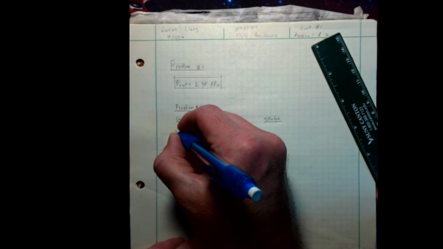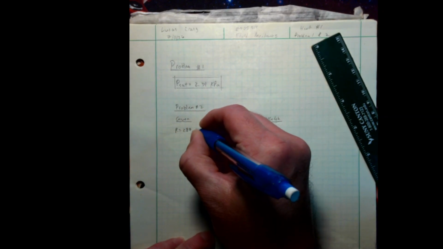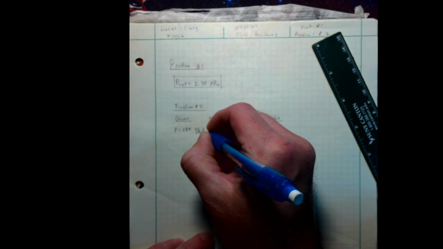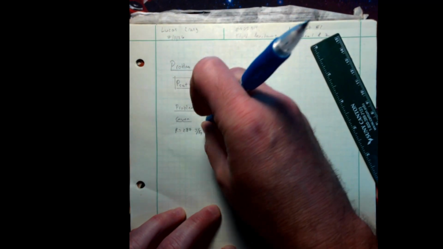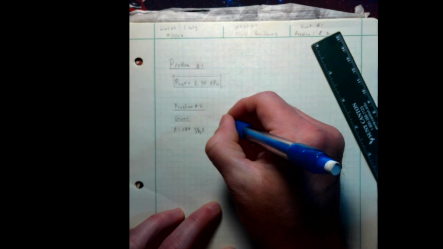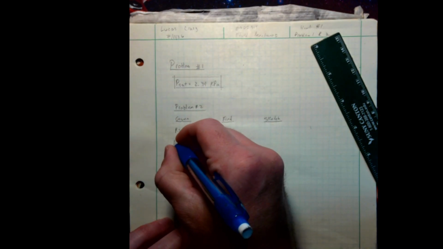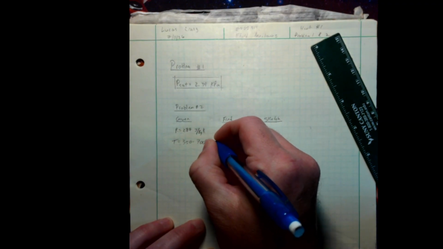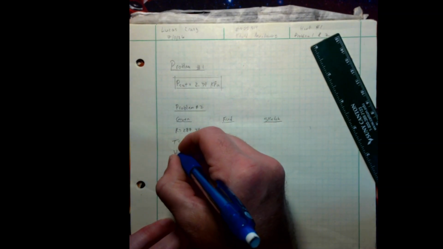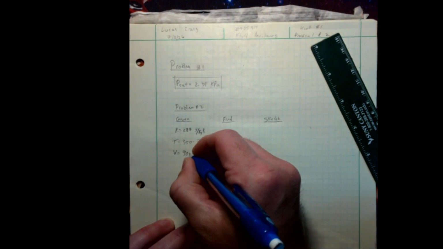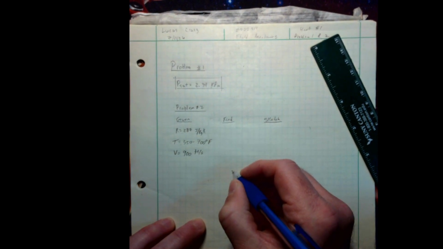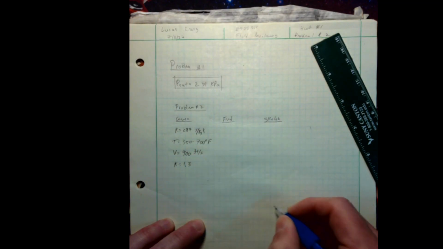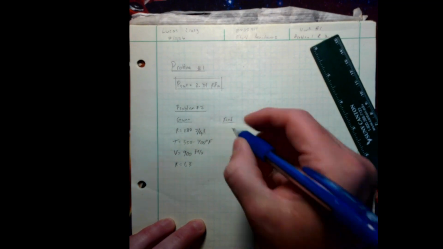So first thing is R, 287 with units, joules per kilogram K. I'm going to move find slightly over to the right. We have temperature from 350 to 700 degrees Fahrenheit. Velocity is 900 feet per second. K is 1.3.